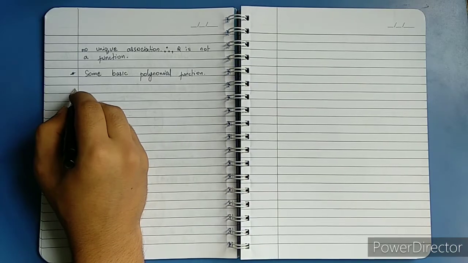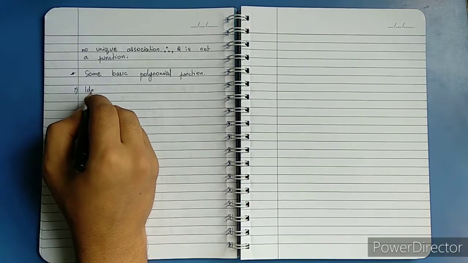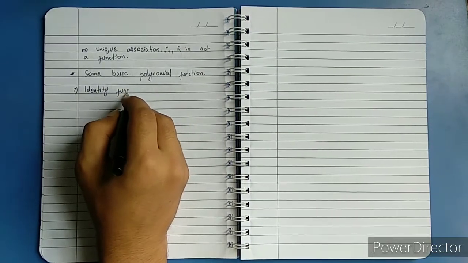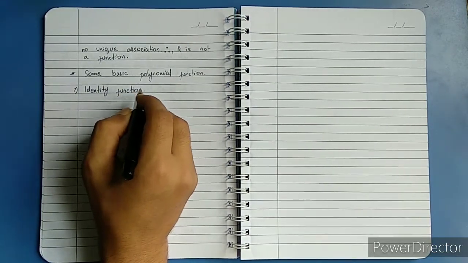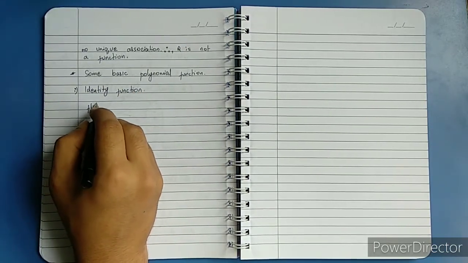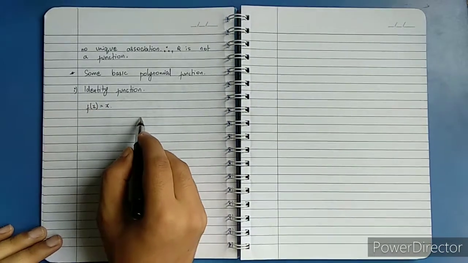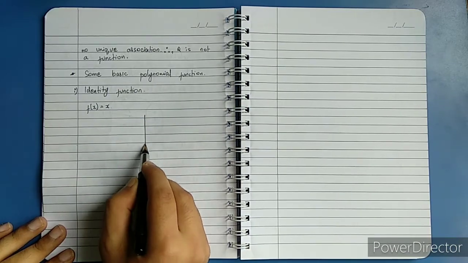So first one is the identity function. Identity function is basically f of x equals x.